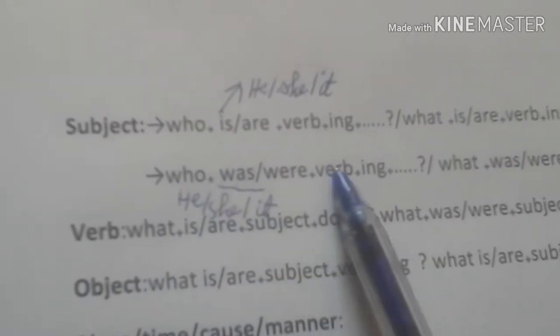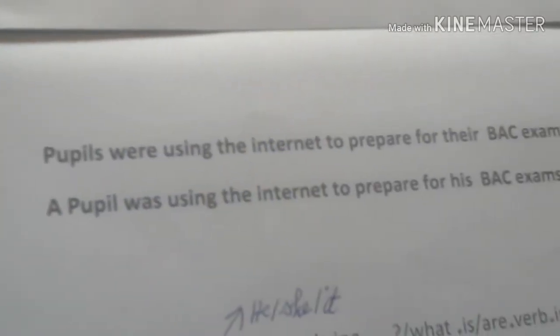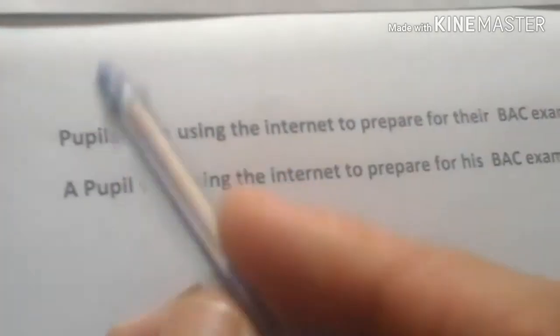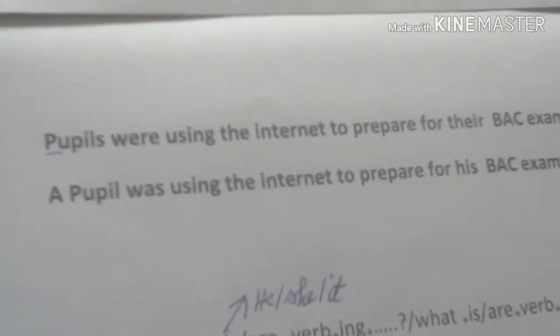Now, if we want to ask about the subject in the past continuous, let's ask about it using this sentence. Pupils were using the internet to prepare for their back exam. Pupils here.